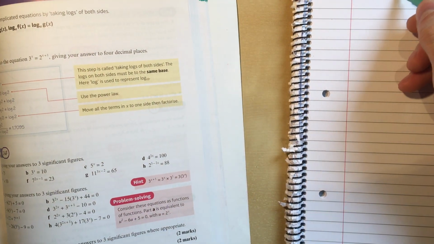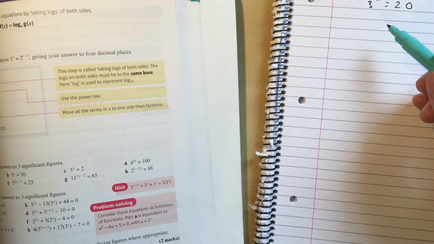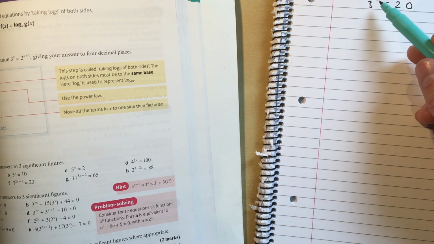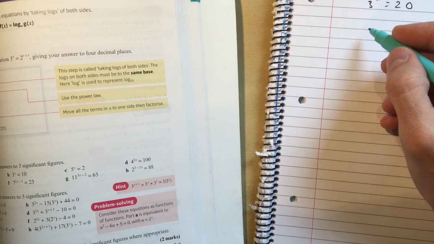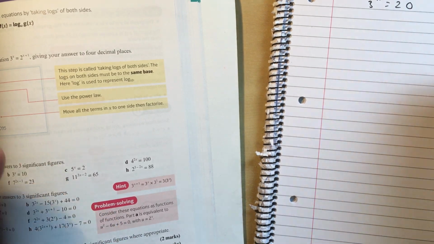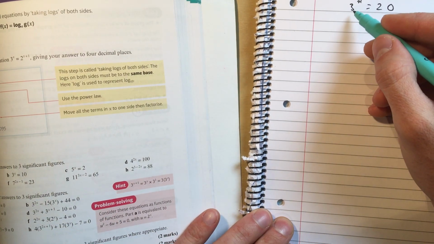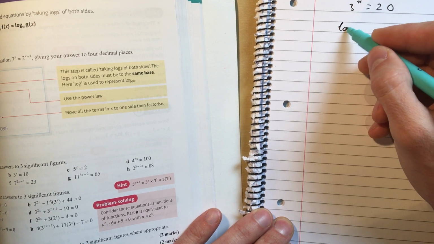3 to the power of x equals 20. All of these equations have the exponent, the index, where the x is. Where the unknown is, it's in the index. So how do I undo that? Well, just do the same thing on both sides of the equation, standard balance method. What's the opposite? What's the inverse function here? Because the x is in the exponent, the inverse function is logs.